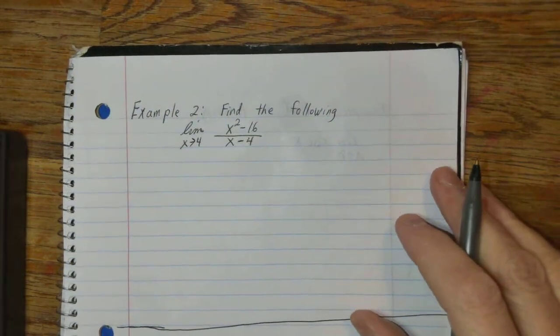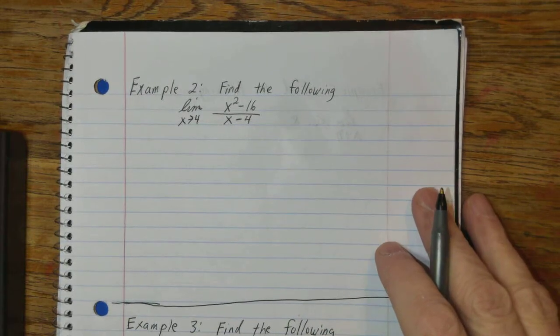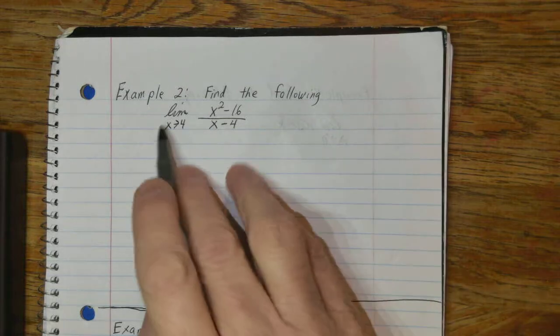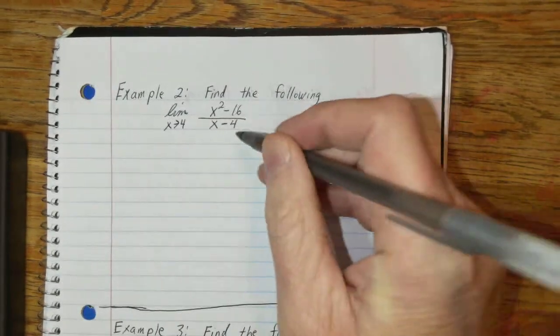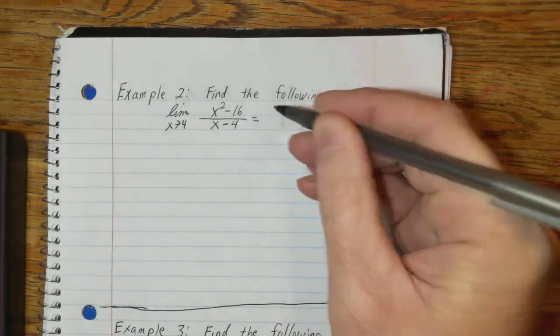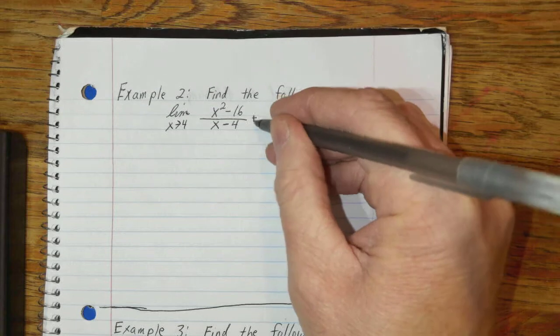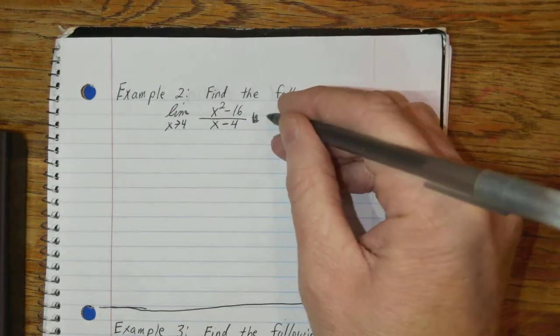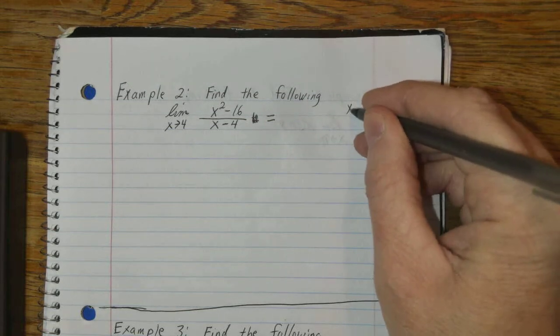I've got 4 examples here. I may do the first 2 on one video and the last 2 on the second video. Now, example 2, it says find the following. This is a rational function: the limit as x approaches 4 of x squared minus 16 over x minus 4. I'll write equals there; we'll write our answer here. But I want to simplify this.